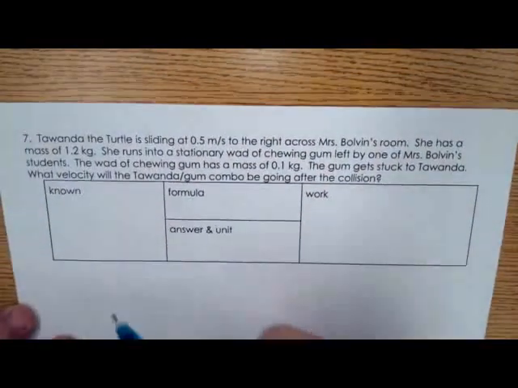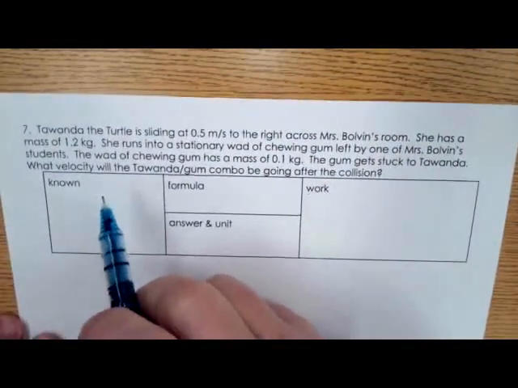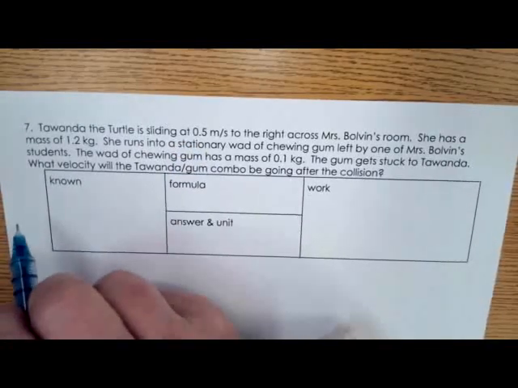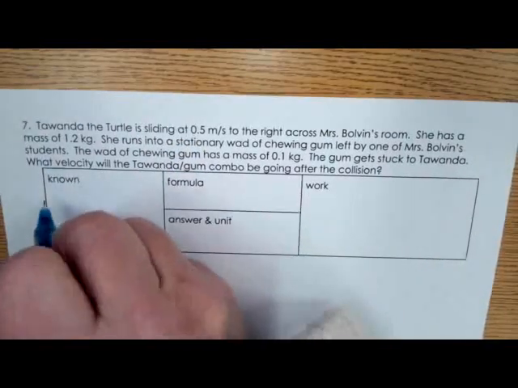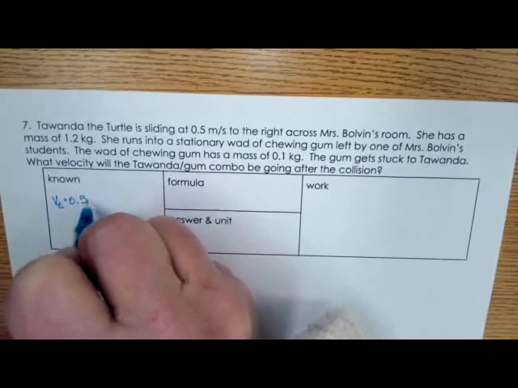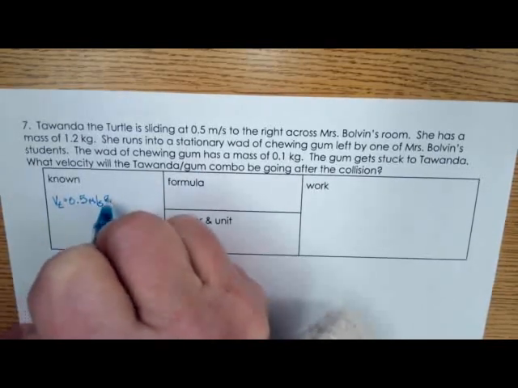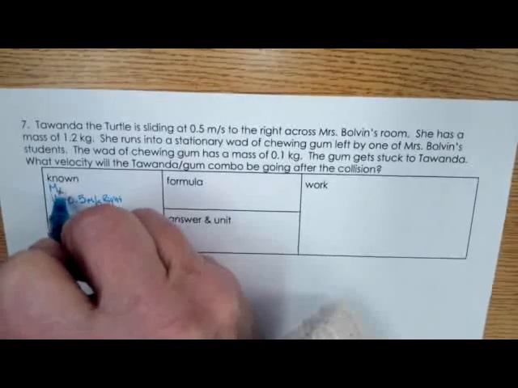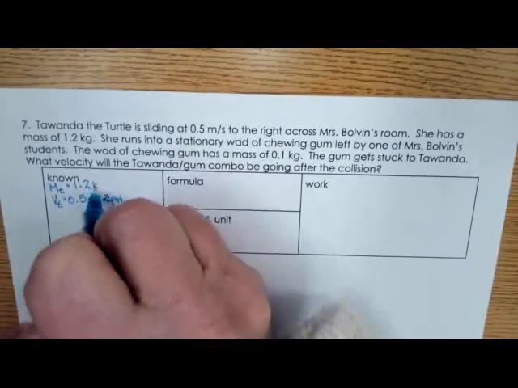I think we got one more problem. We'll get this one done, and then we'll be on our way. So, Tawanda the turtle is sliding at 0.5 meters per second to the right. So velocity of Tawanda is 0.5 meters per second right. Across Mrs. Bolden's room, the mass of Tawanda is 1.2 kilograms.